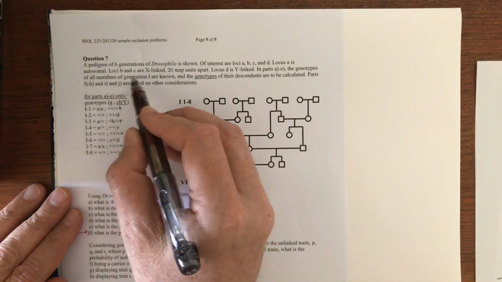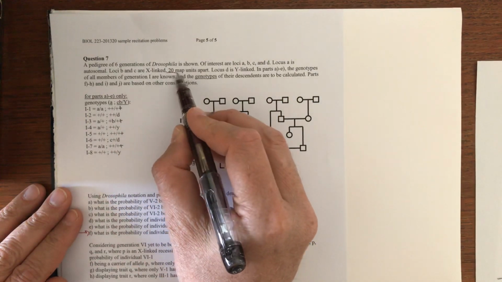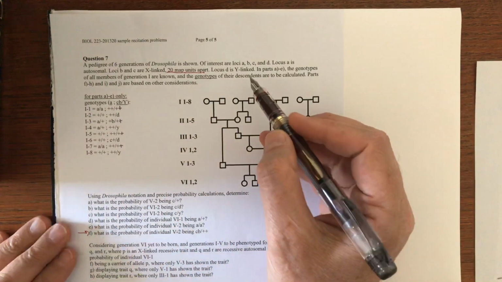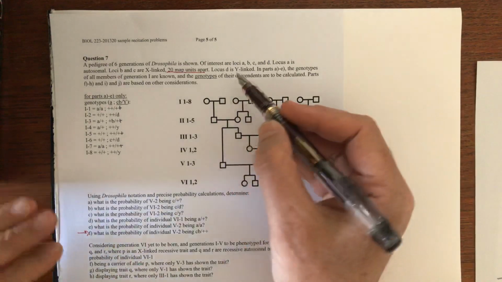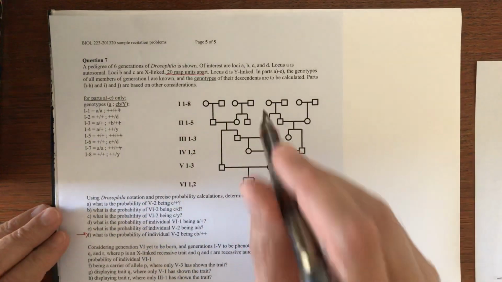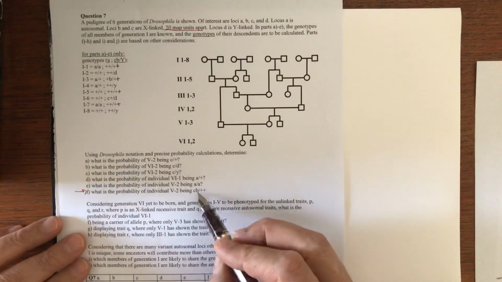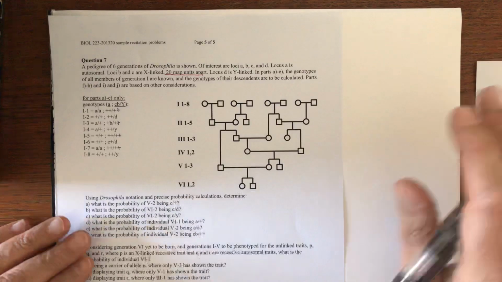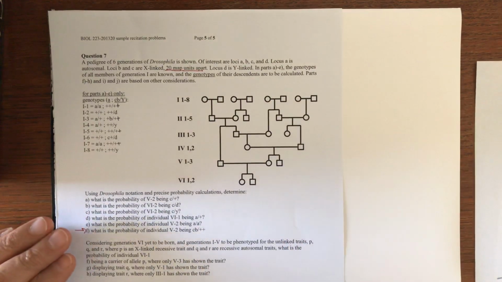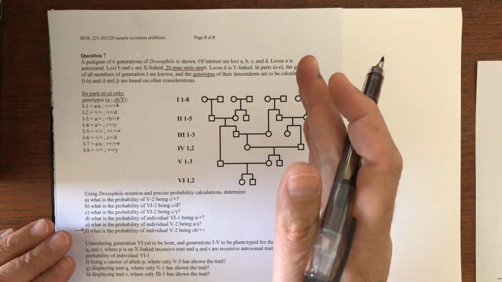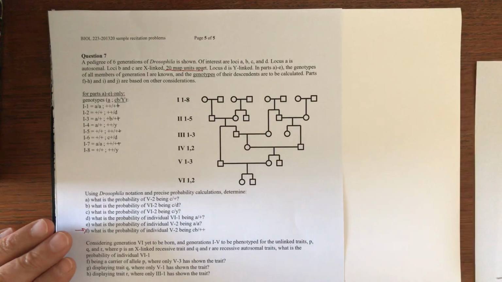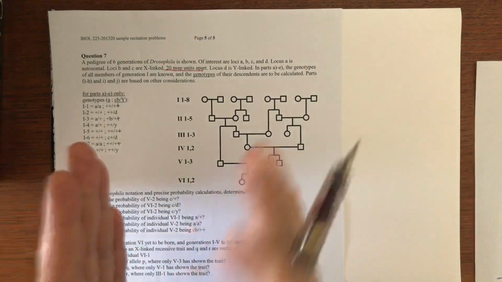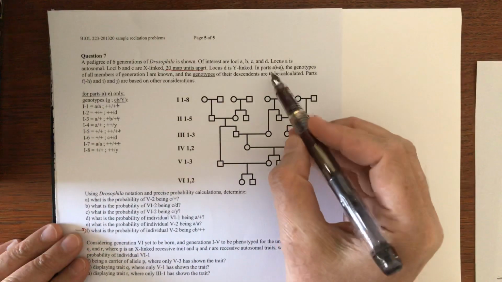Locus B and C are X-linked, 20 map units apart, so that's important. Locus D is Y-linked. We don't care about that, so we don't need to pay attention to it at all. That's a primary point. We're asked about C and B. We're not asked about anything else. We ignore it. It doesn't matter. You can be asked how many things are square and how many things are red, and it doesn't ask you how many things are tall and how many things are short. Just answer what you're asked.